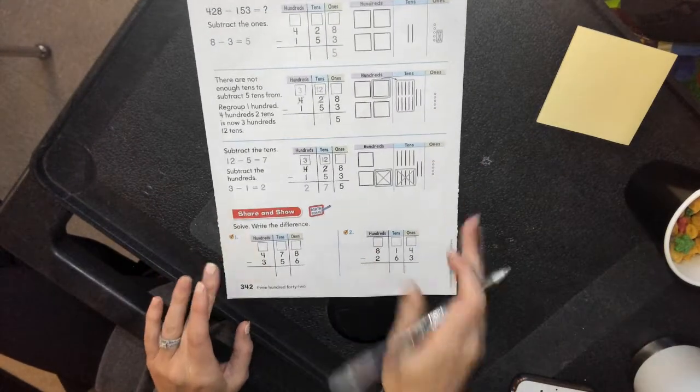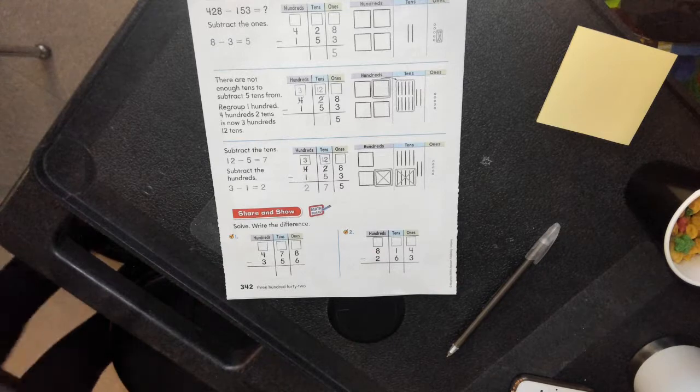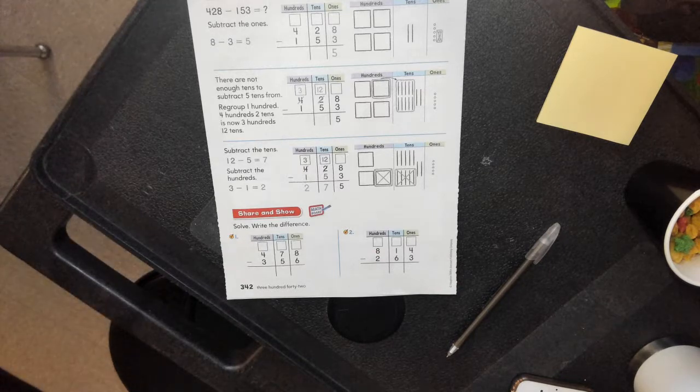Just like yesterday, I'm going to pass out some scratch paper. Remember, drawing the picture is only to double check your work.